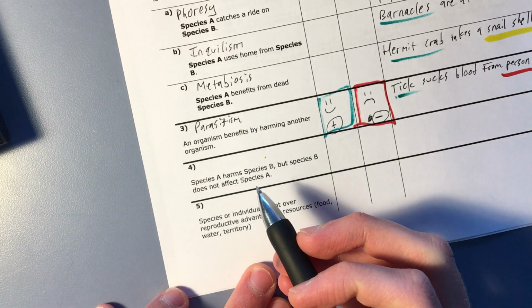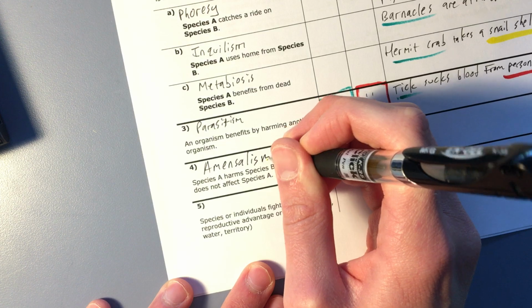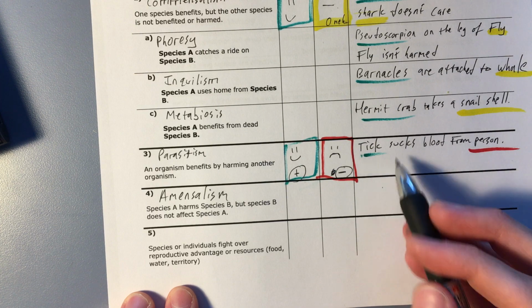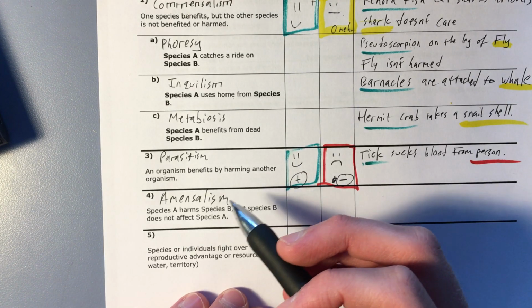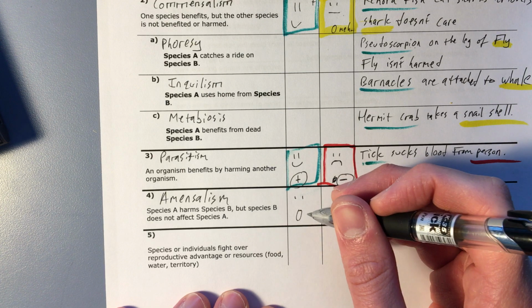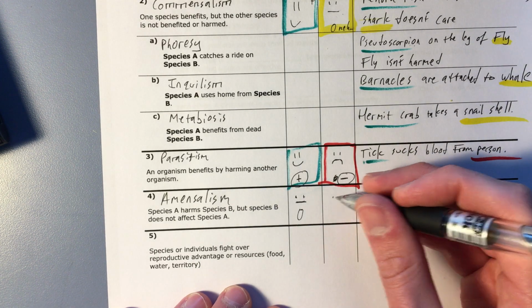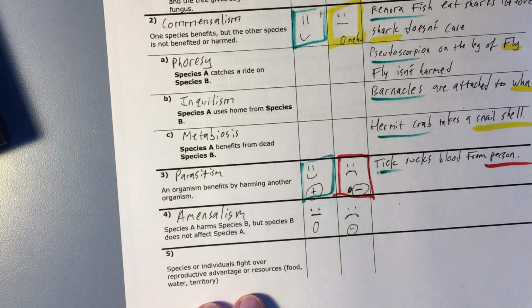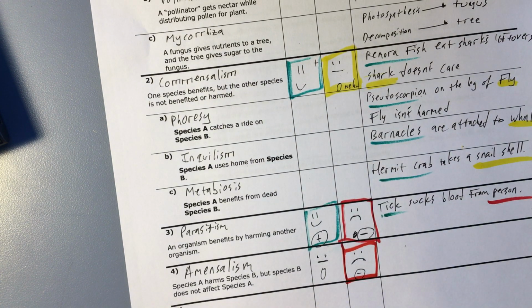Let's go here with amensalism. These are a lot of big words. You do not have to know these words. You don't have to memorize them, but I do want you to just recognize the different types of relationships. Amensalism is kind of a weird one. It's basically when one species isn't really benefited or harmed, so we can do like a meh sign. And then another species actually experiences harm. So let's do red here, harm, and the other one doesn't really care at all.